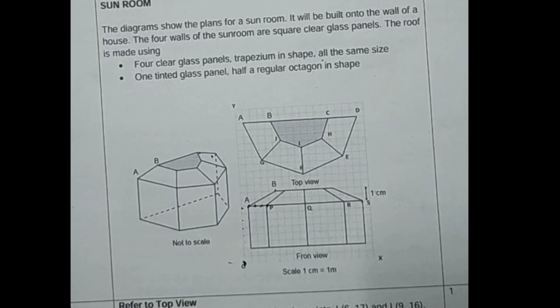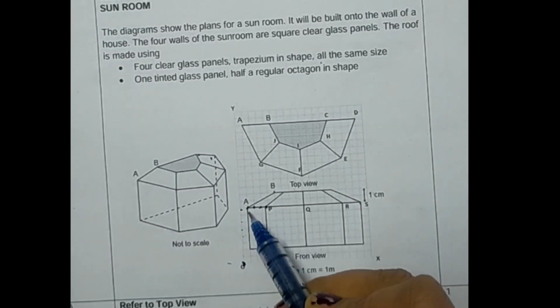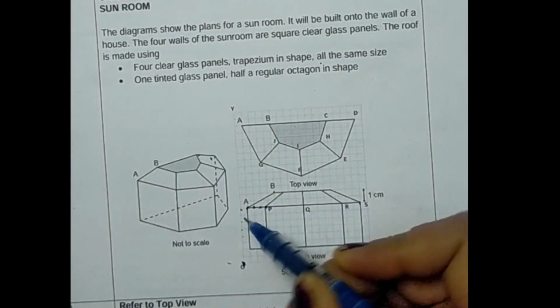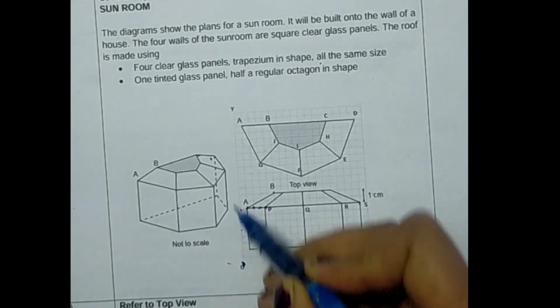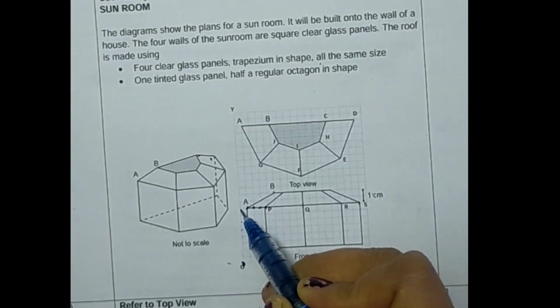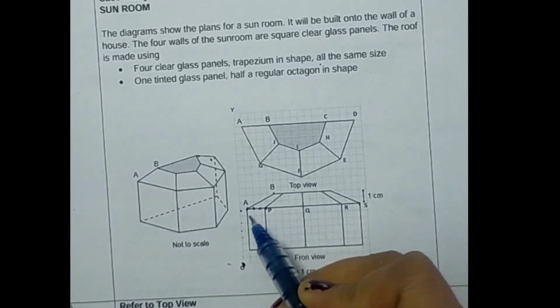Continuing with the third question now. Refer to the front view. The distance between the points A and S is. So again, let's check in the diagram. We have to count the distance of A to S, and we have been given this to be the y-axis, and from here we are going to count it.